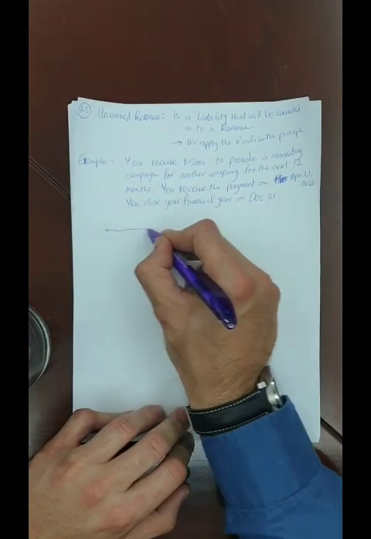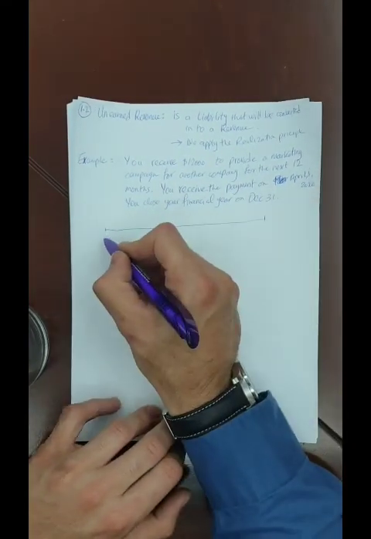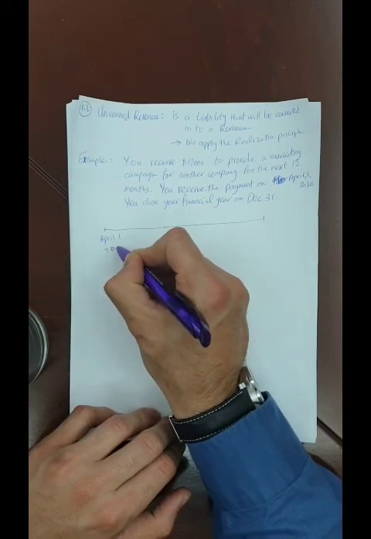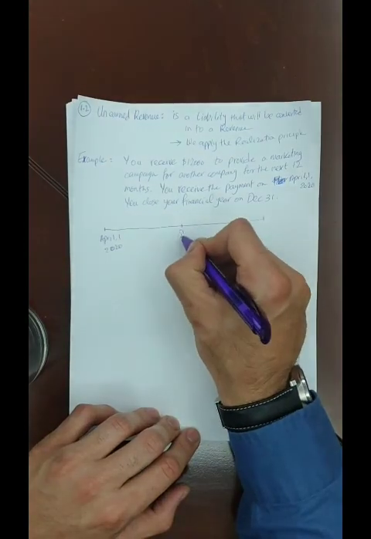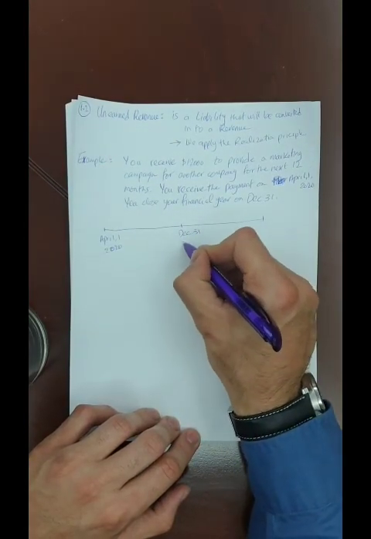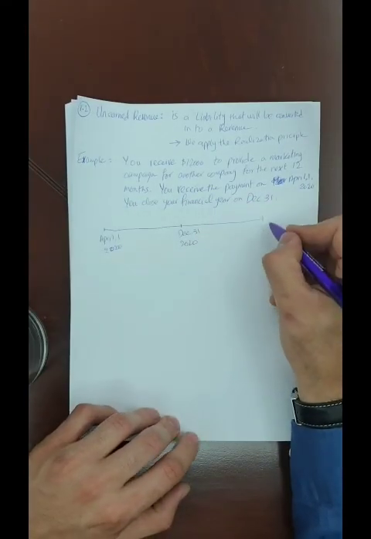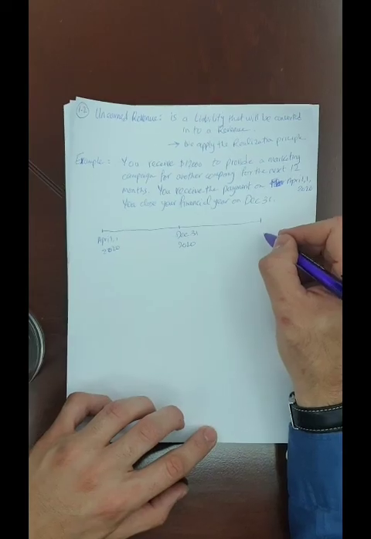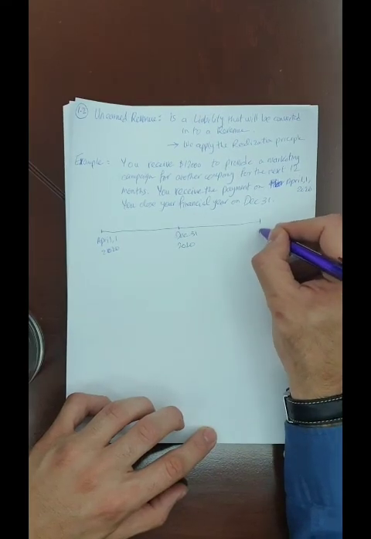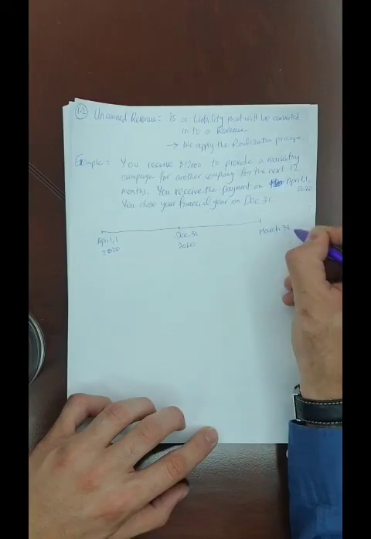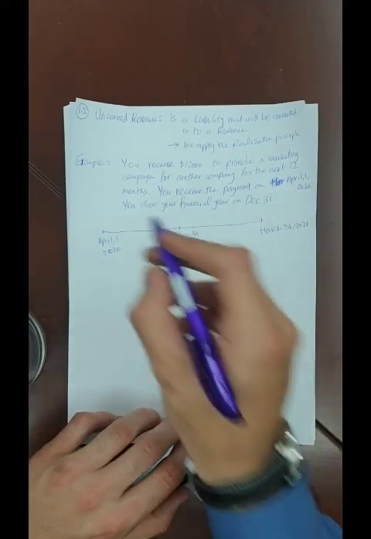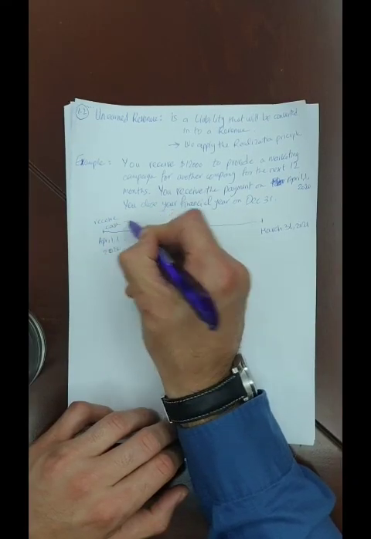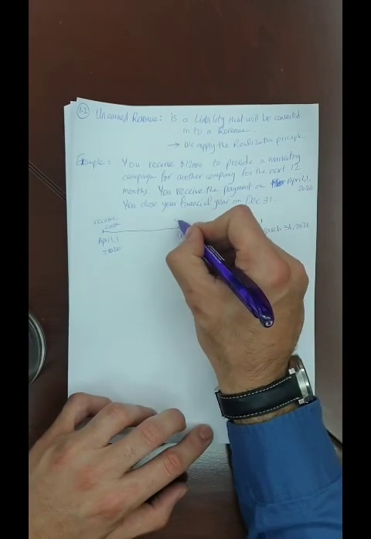So the timeline will look like this. On April 1, 2020, on December 31, 2020, and finally on March 31st, 2021. On April 1, you receive the cash. Receive cash. On December 31, adjusting entry.